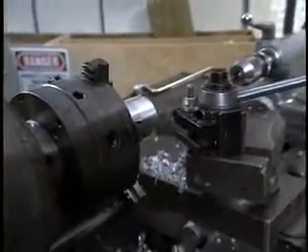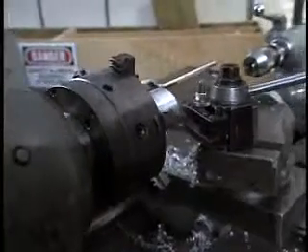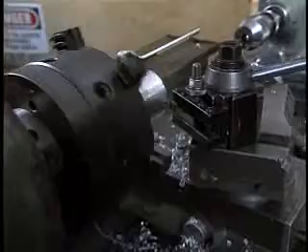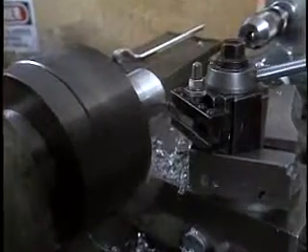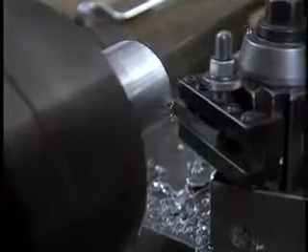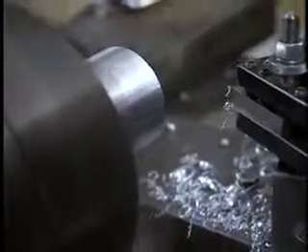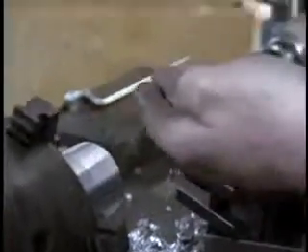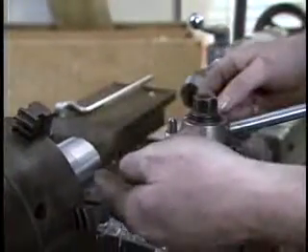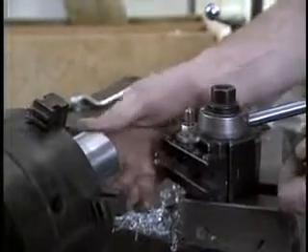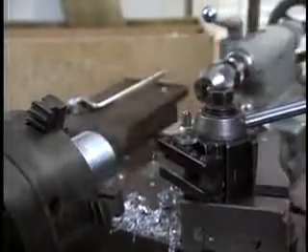Convenient way of turning down this edge is by bringing a tool up in contact with it, with the edge of the tool roughly at 45 degrees to the side of the part. That breaks the edge, leaves a nice smooth surface there that's quite safe.